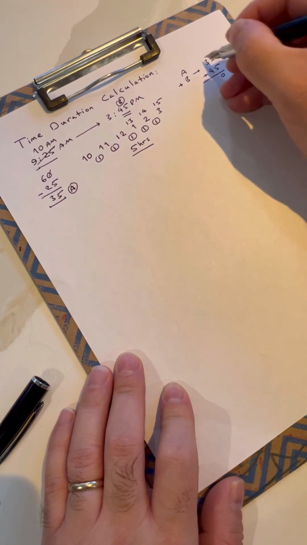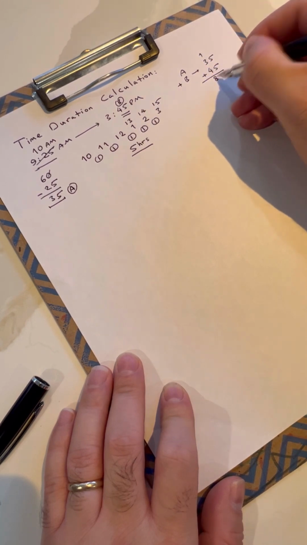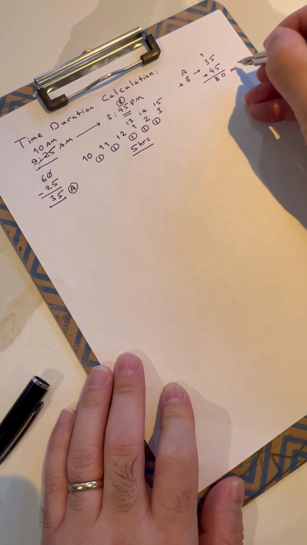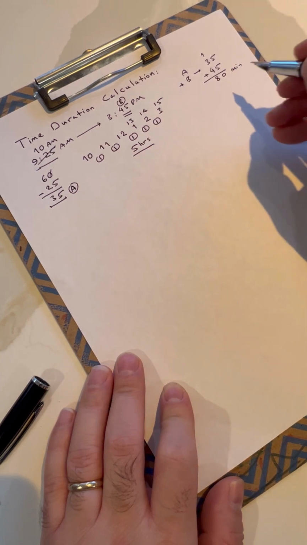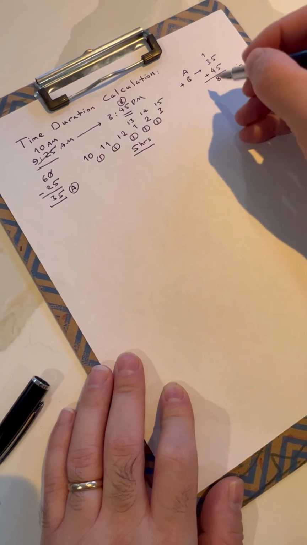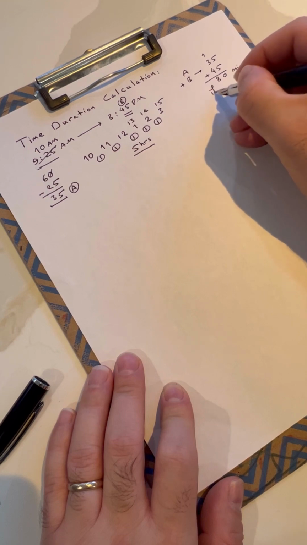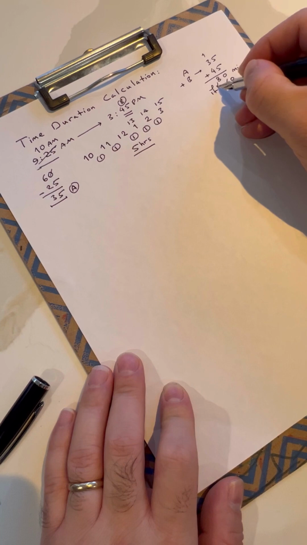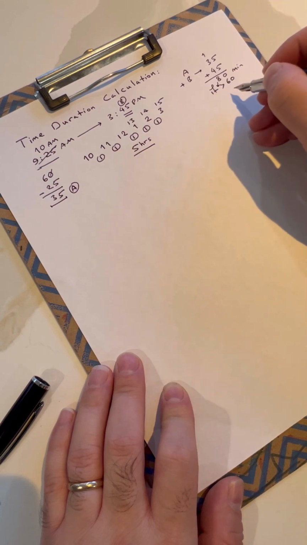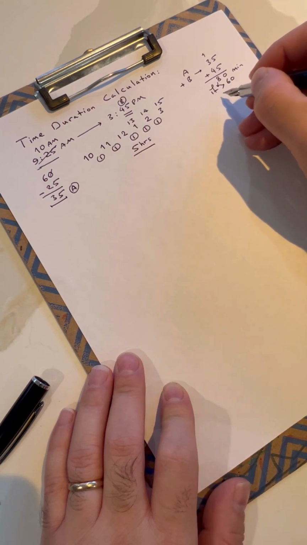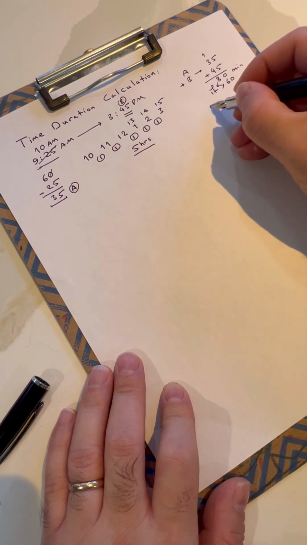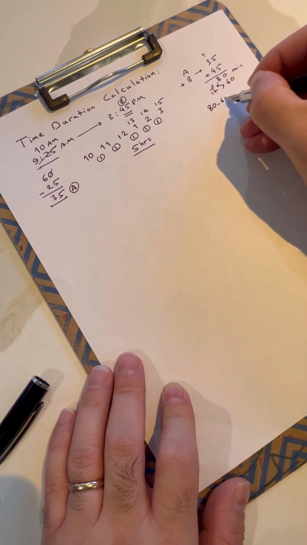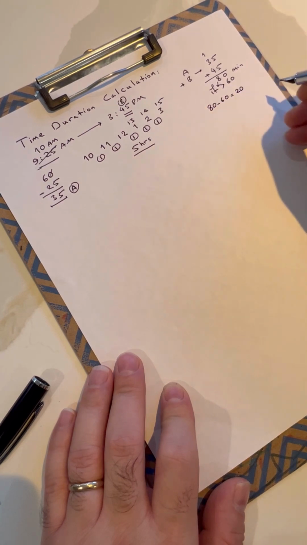When you add them together, you get 80. This is 80 minutes, of course. So if this number is greater than 60, what we need to do is deduct 60 from it. So we say 80 minus 60, it becomes 20.